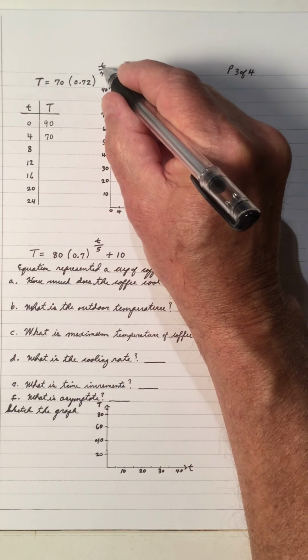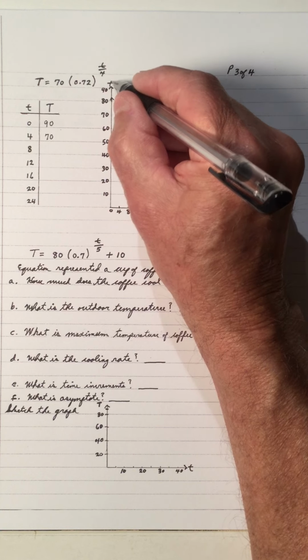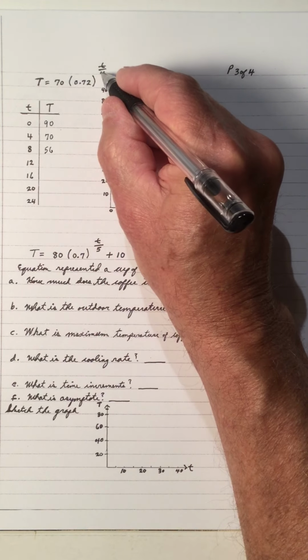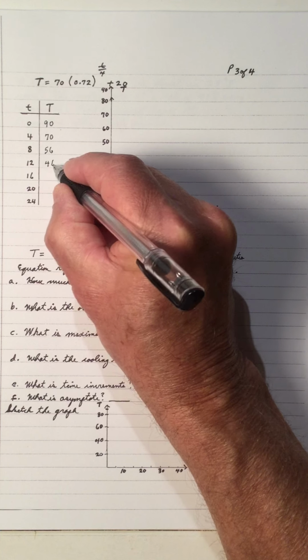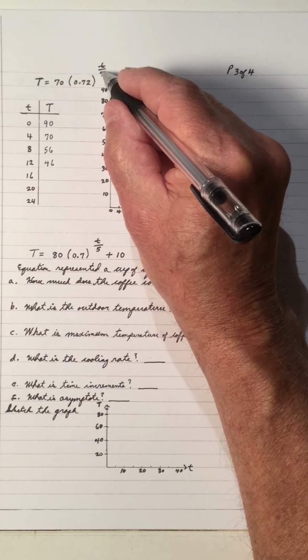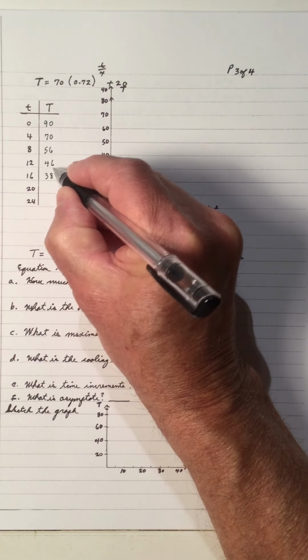So we put 8 in. 8 divided by 4 is 2. Put this in your calculator and it comes approximately 56. Put 12 in, you get a 3, and you'll get approximately 46 to the nearest degree. Put a 16 in and you'll get a 4, and that gives you approximately 39 degrees.